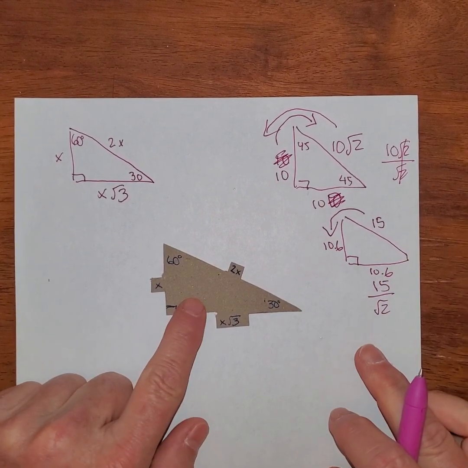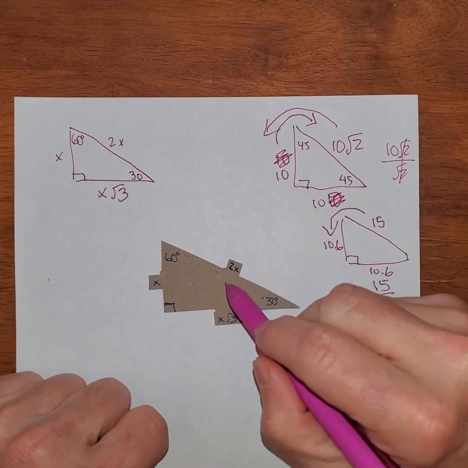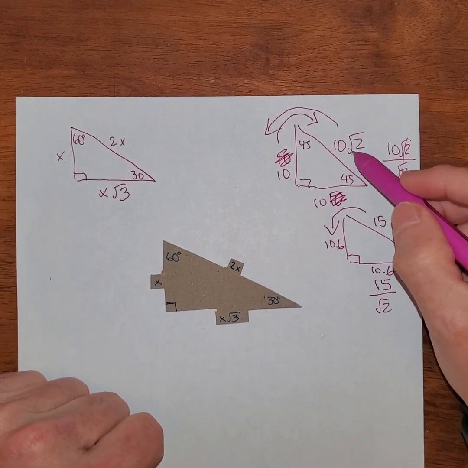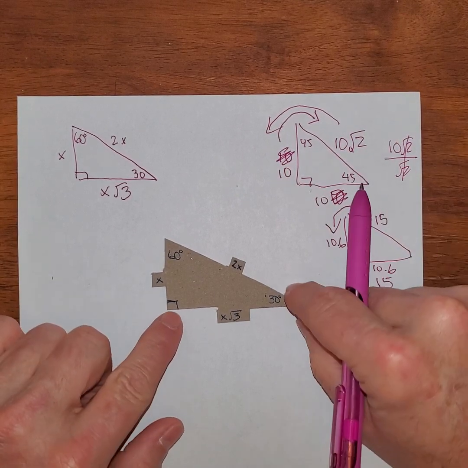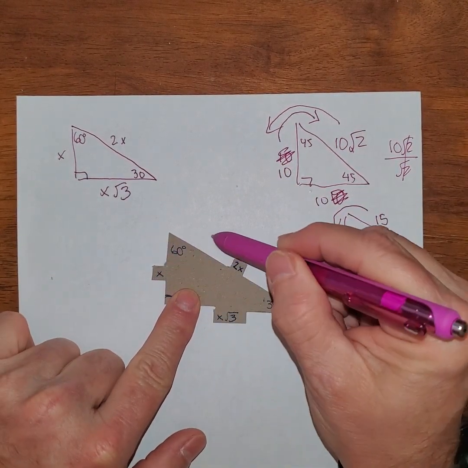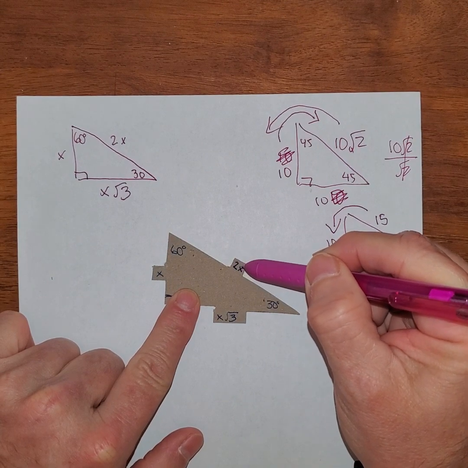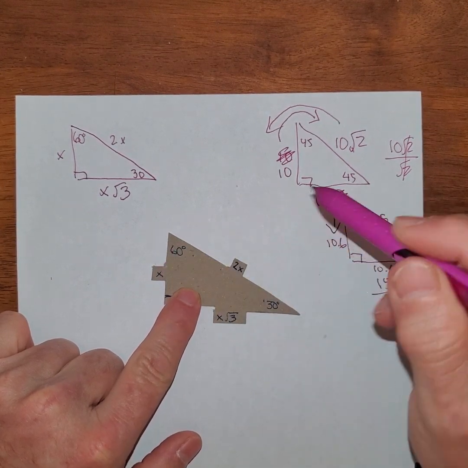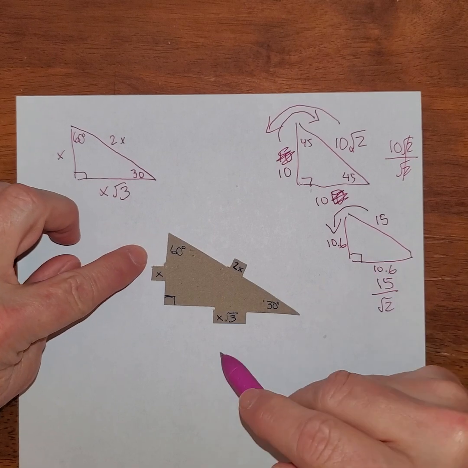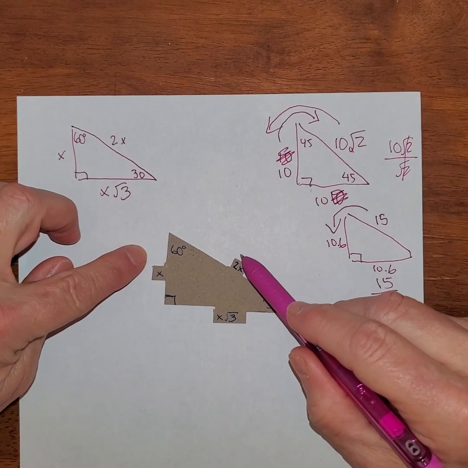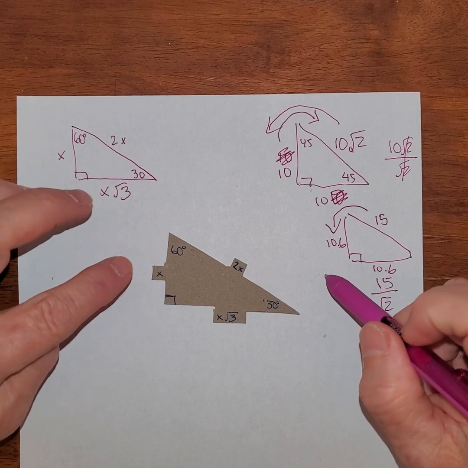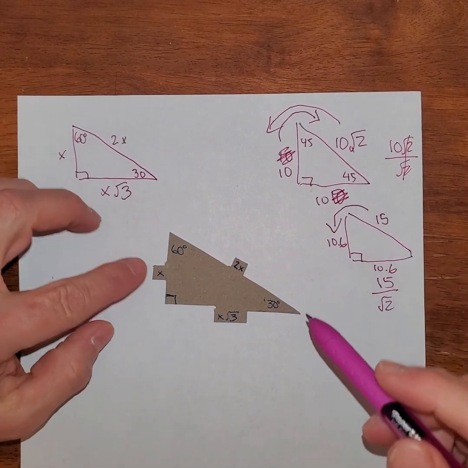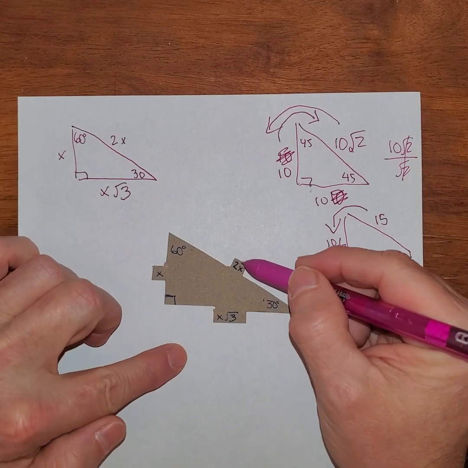Okay, now 30, 60, 90 has two processes, whereas the 45, 45, 90 is either multiply or divide by radical 2. In the 30, 60, 90, you're either going to multiply by 2 to get the hypotenuse or divide by 2 to get the short side. You've got a short, medium, and large side. The hypotenuse is the longest side, so it's kind of like Jack in the Box: small, medium, large. This is the short leg, longer leg, and the longest leg.